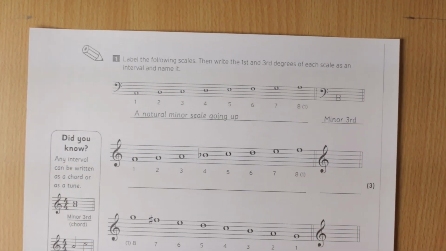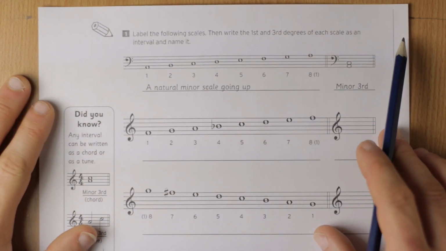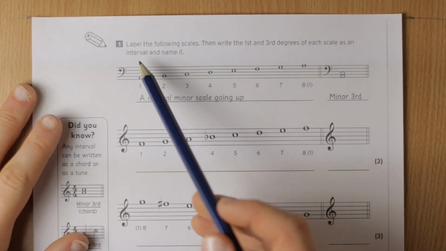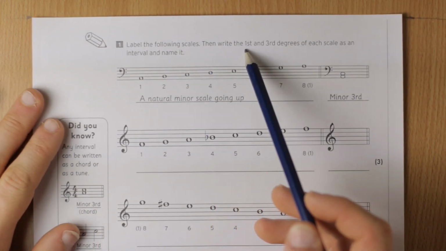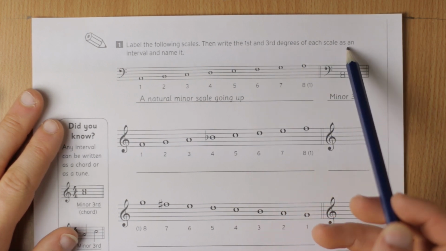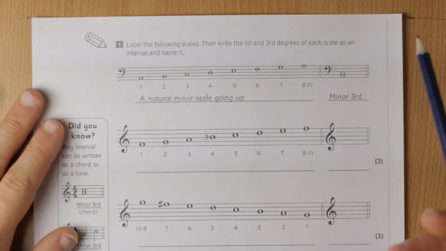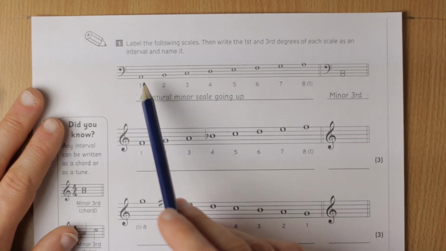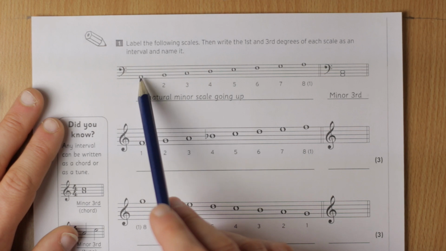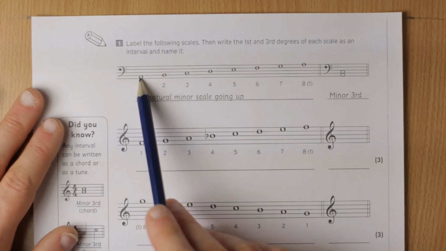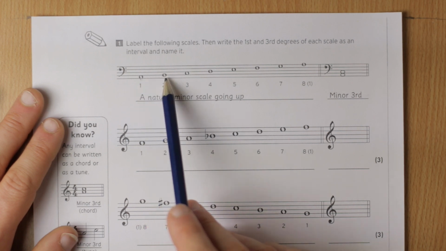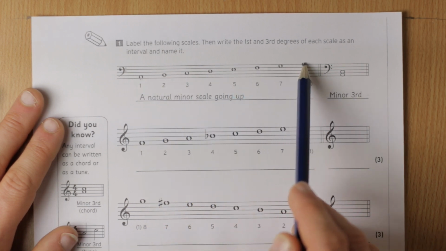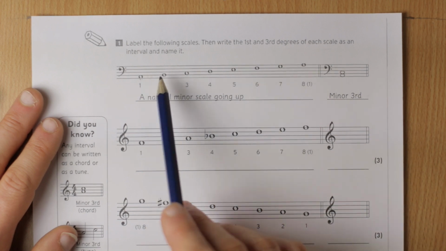So put that into practice now. You're going to be tested. We've got question 1. Label the following scales, then write the first and third degrees of each scale as an interval and name it. So there's 3 things to do. First of all, name the scale. They've done that for you. They've looked at the first note. The tonic is A, so it's going to be A major or minor. But we know this is an A natural minor scale, because we should recognize that by now.